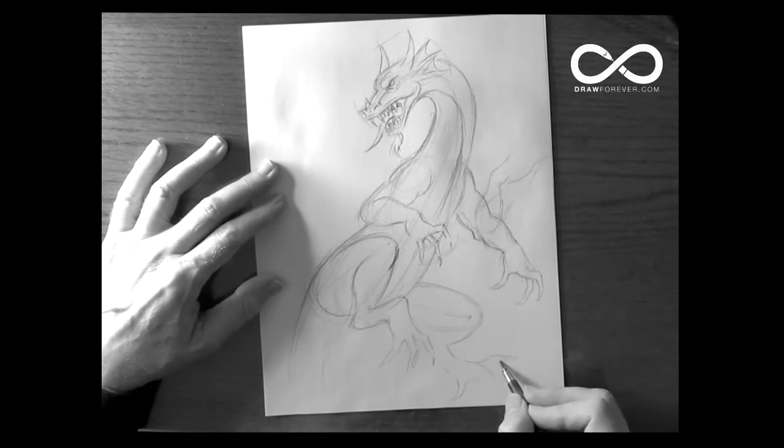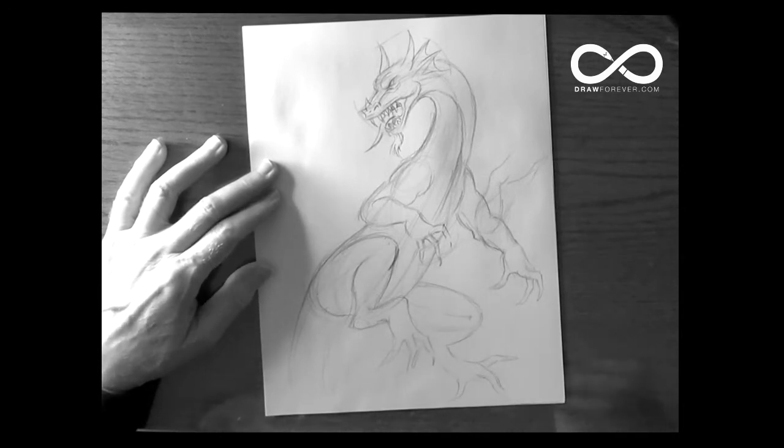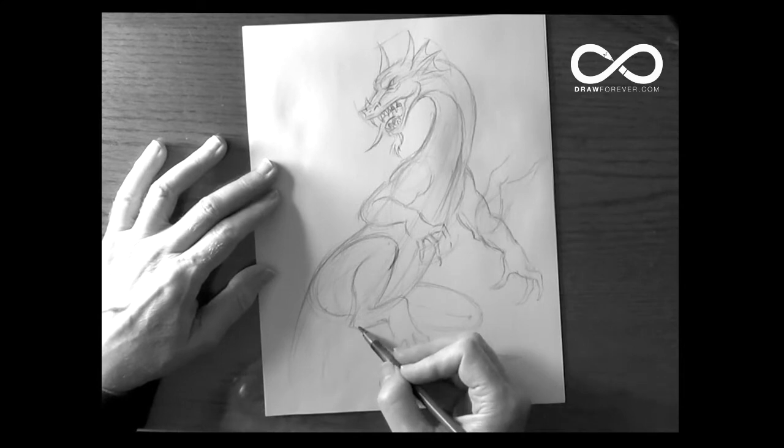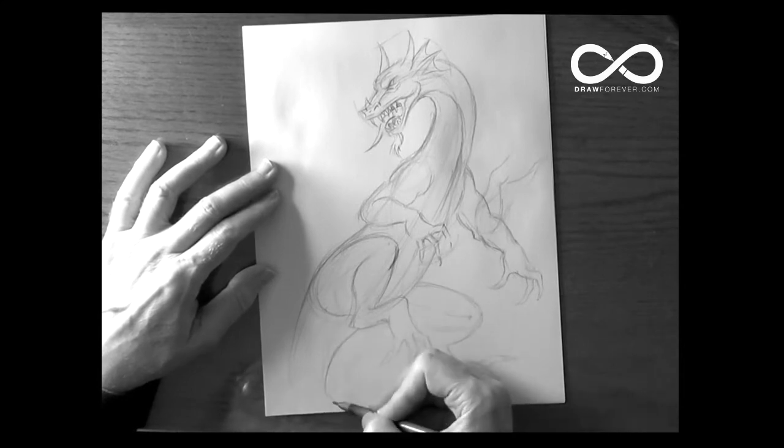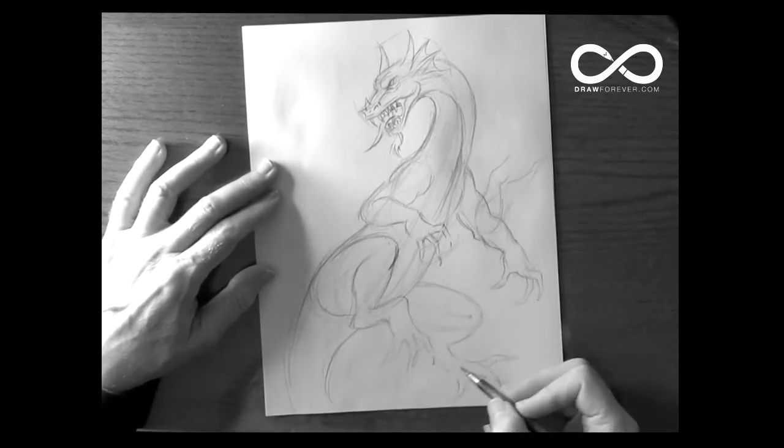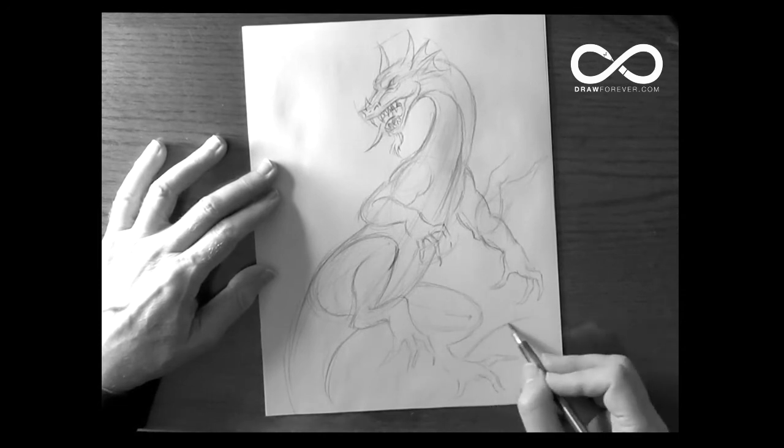So I'm going to raise this guy up. Okay, and then of course lizards have tails, tails coming through, and maybe have it overlapped by this.